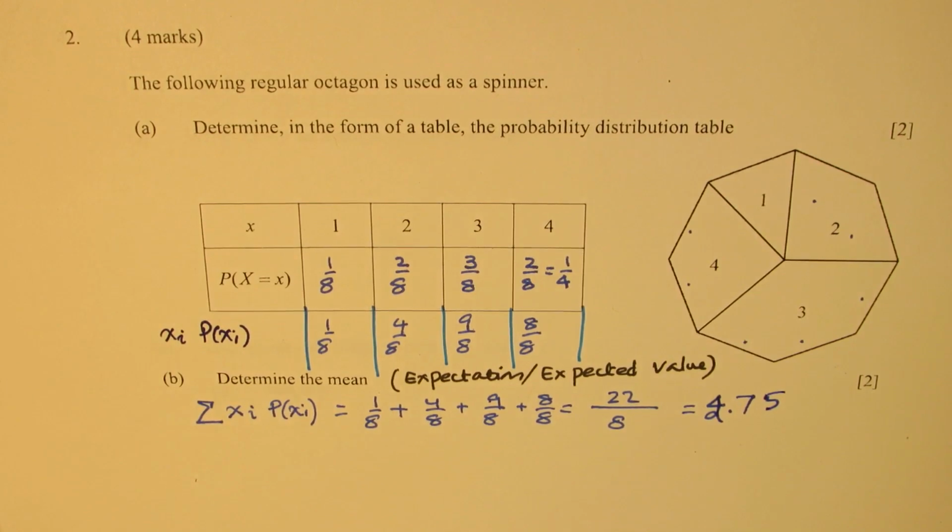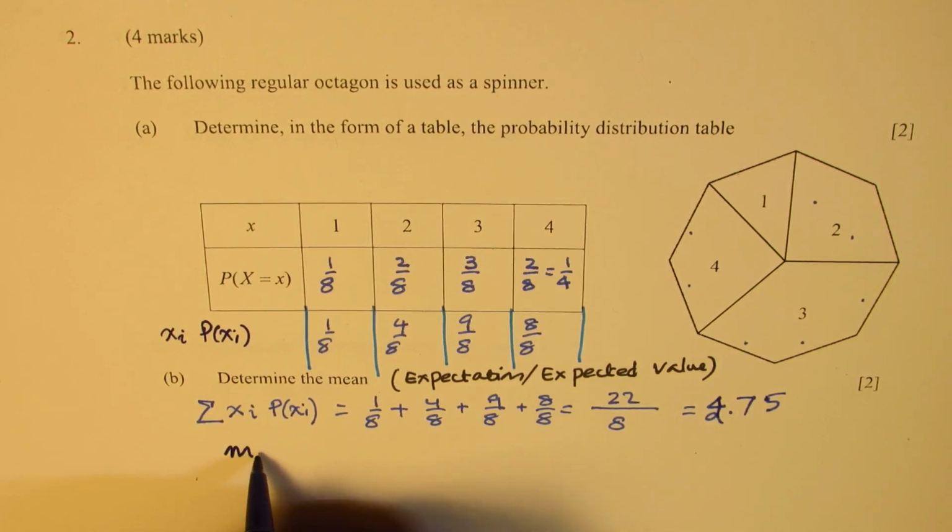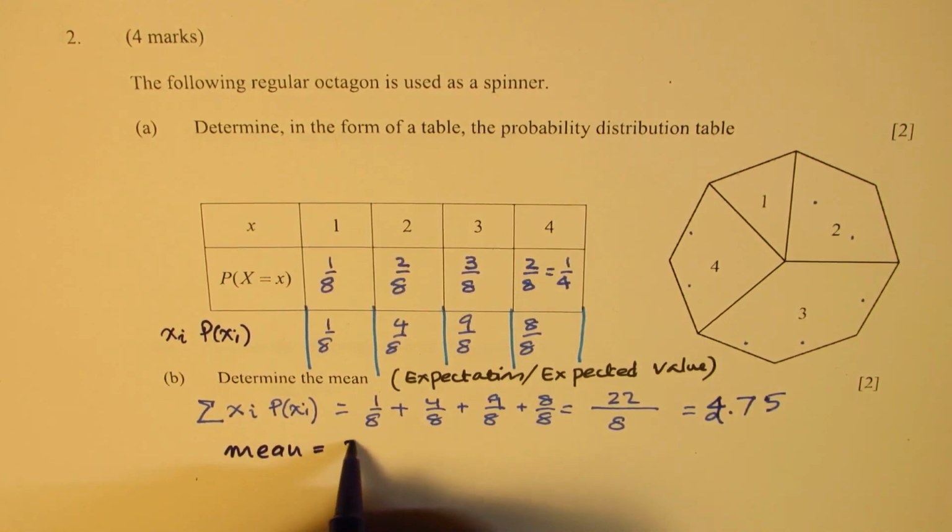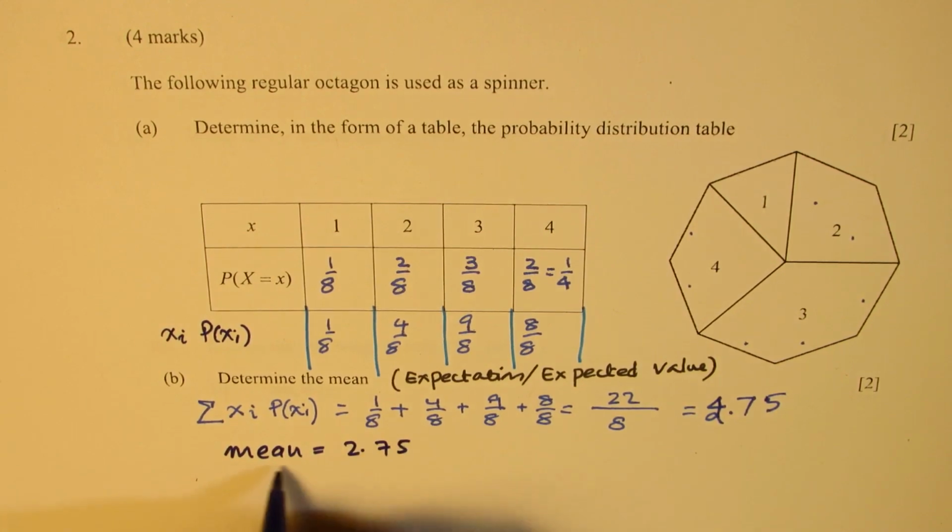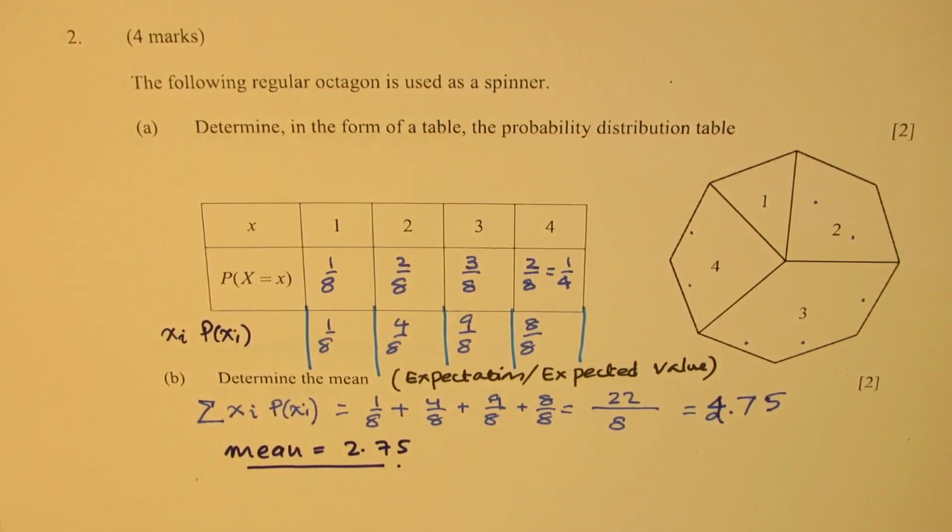So we get 2.75 as our answer. So the mean is equal to 2.75, correct? So that is how we're going to find the mean.